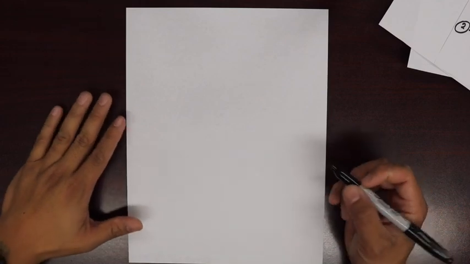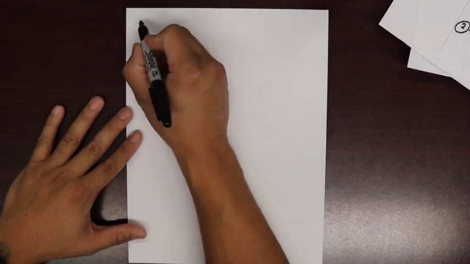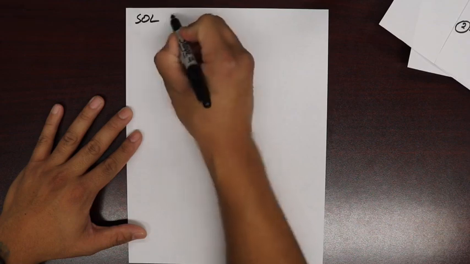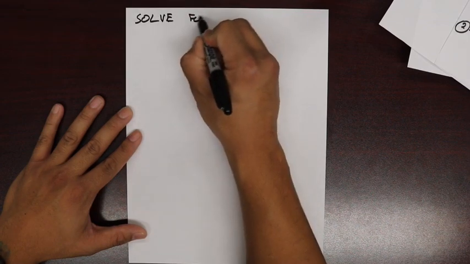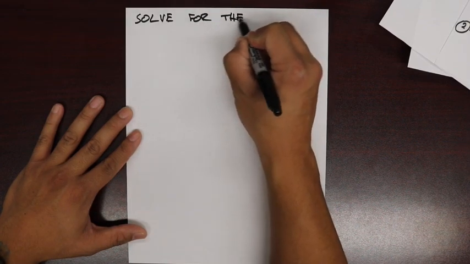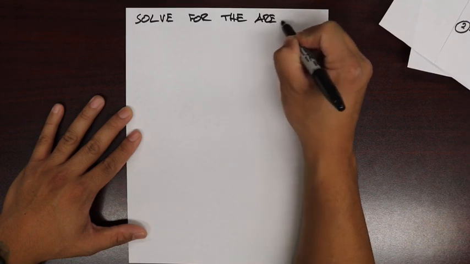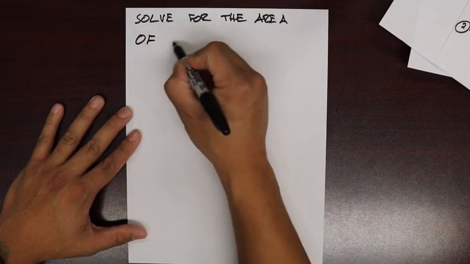Now, the next shape that we wanted to try and do is we're going to solve for the area of a pyramid.